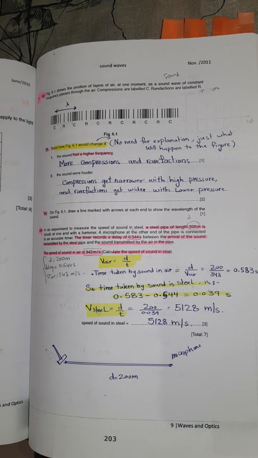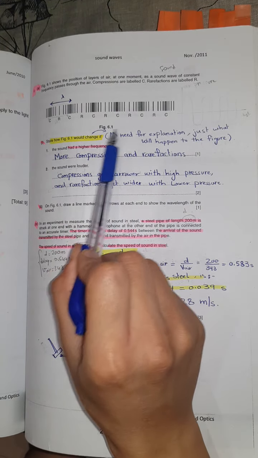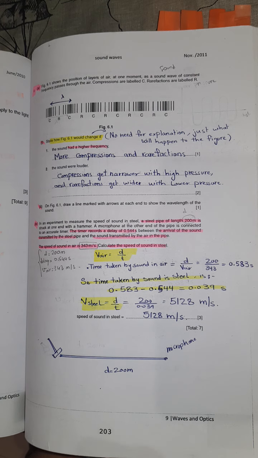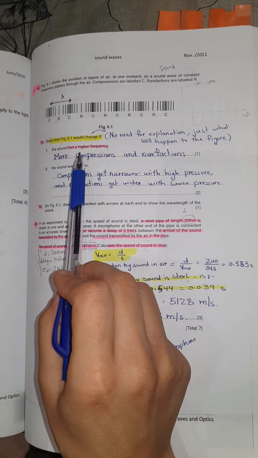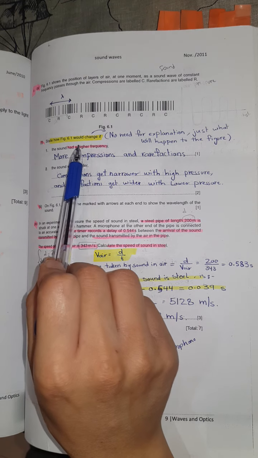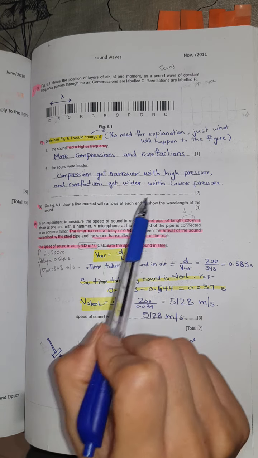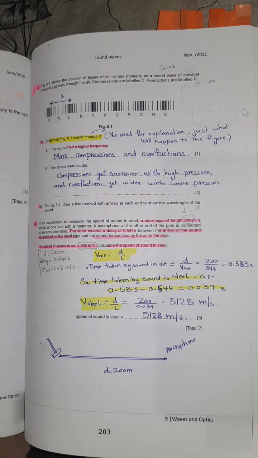So, girls, here they said state how this figure would change. They didn't say explain what will happen to the sound if, for example, frequency increases. No. So if you explain here and you say, for example, higher frequency, it means higher pitch, it's wrong. You will not get the mark of the question. You have to say what will happen to the figure.